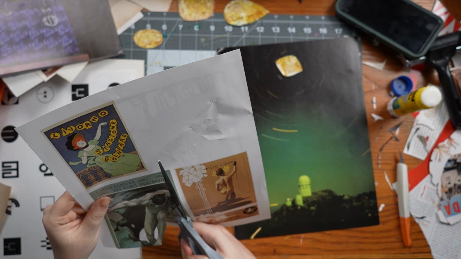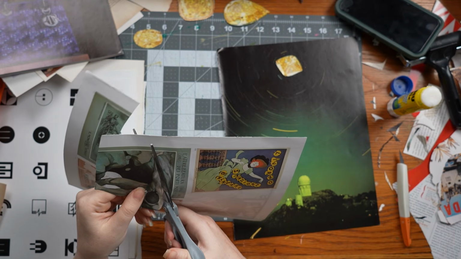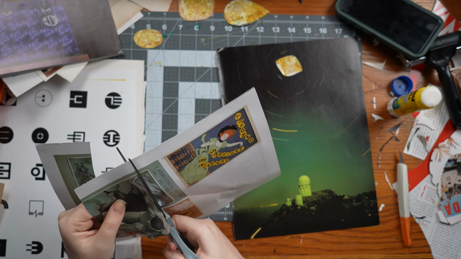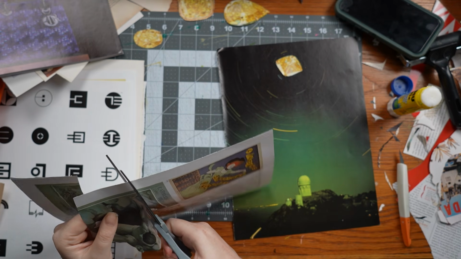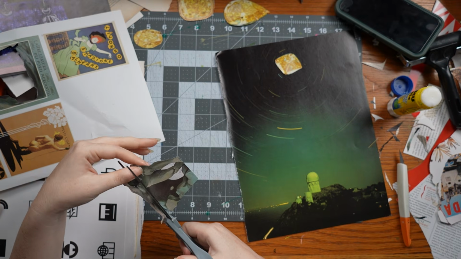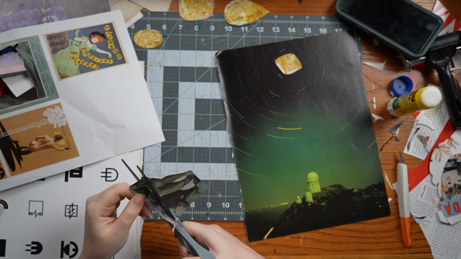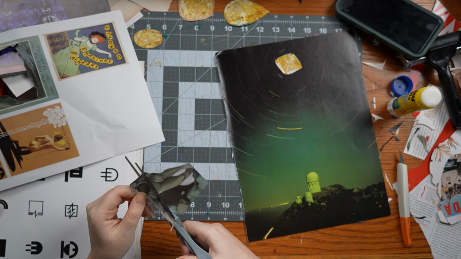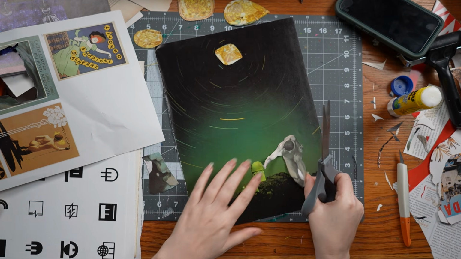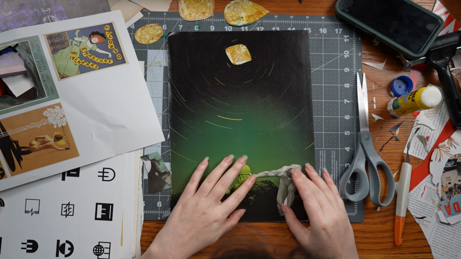I kind of thought this worked really well to have him sort of rising up from behind the horizon and using the observatory to press his hand against. So I tested it out to see if I liked the concept and wanted to make sure that the pieces were sized appropriately.